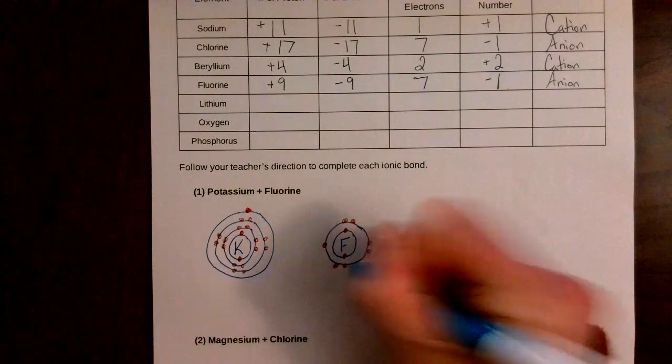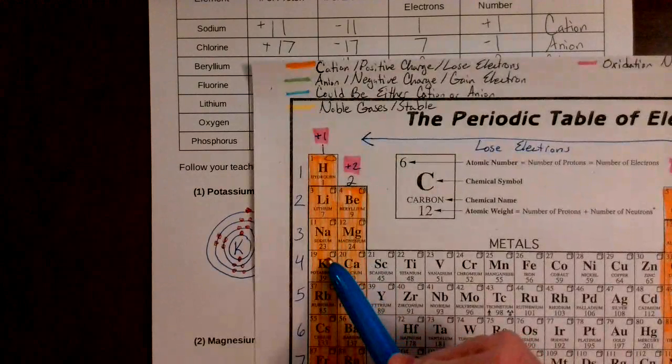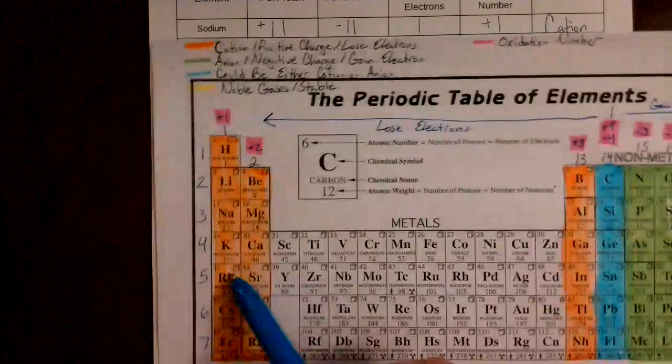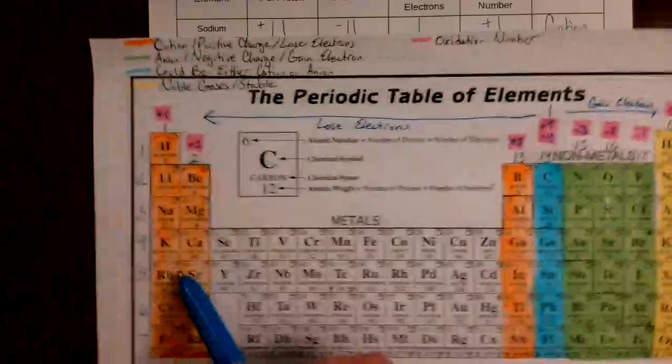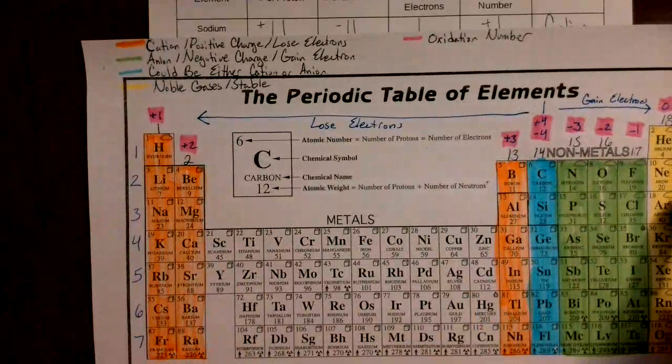Okay. Notice how both atoms are incomplete. The goal is to be stable, to look like a noble gas. So potassium, to look stable, it's going to be easier to lose this electron, to give it away, and go back one space to look like argon.